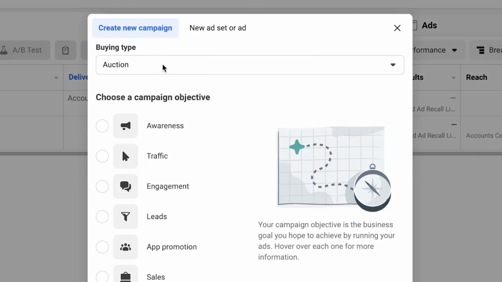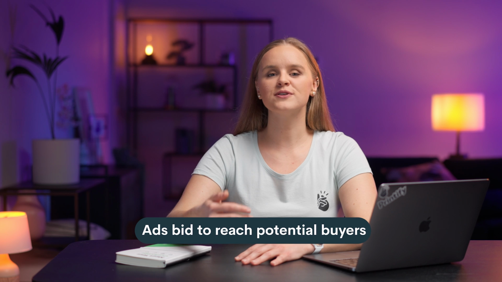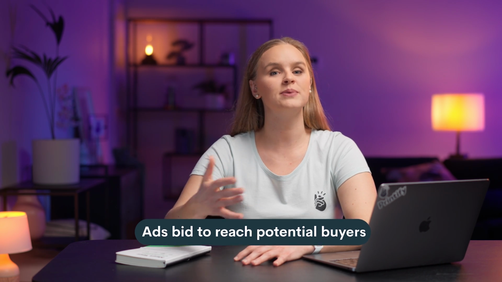Next, you'll be asked to choose a buying type, which is how you'll pay to reach your customers. You'll be able to choose either an auction or reservation buying type. Auction offers dynamic bidding, which means ads compete with each other to get in front of potential buyers. There are some rules to it, which we'll go into in a second. Since reservation is used more by larger brands with big budgets interested in raising brand awareness, let's focus on auction.